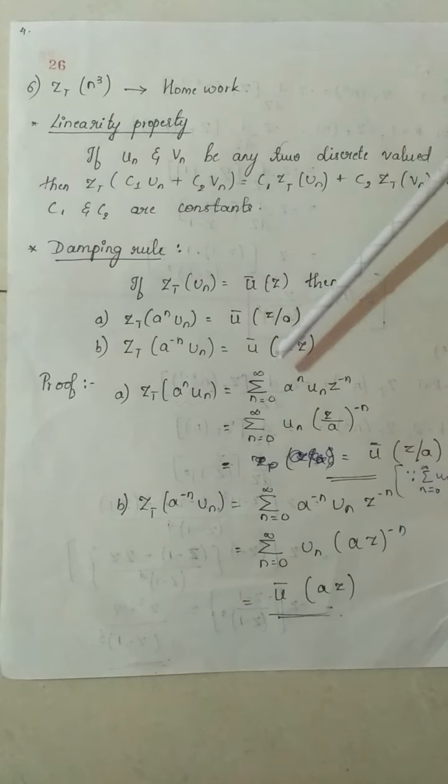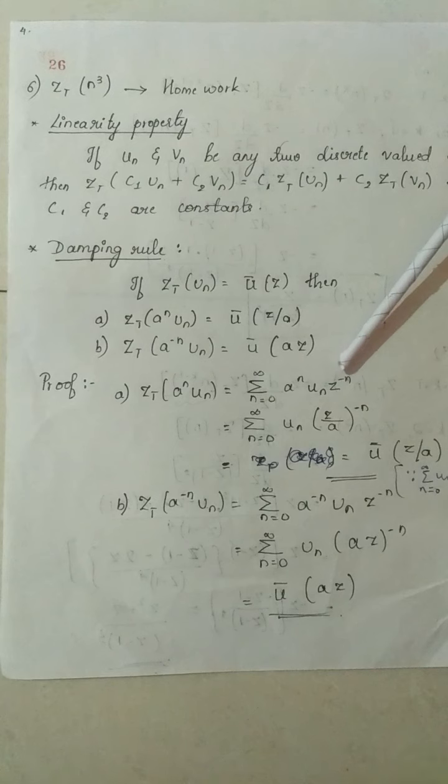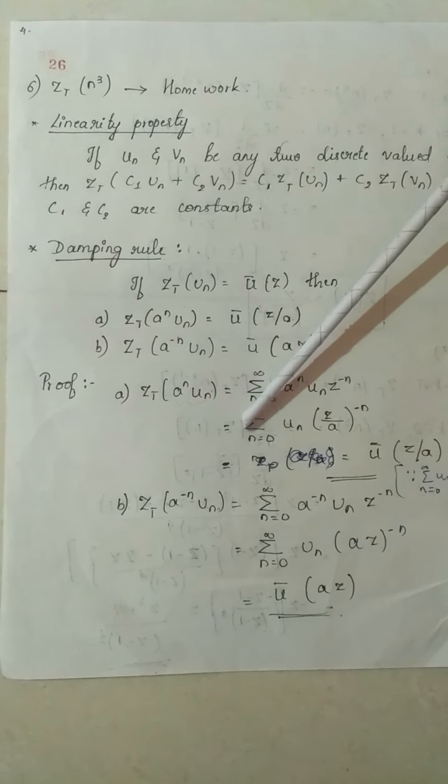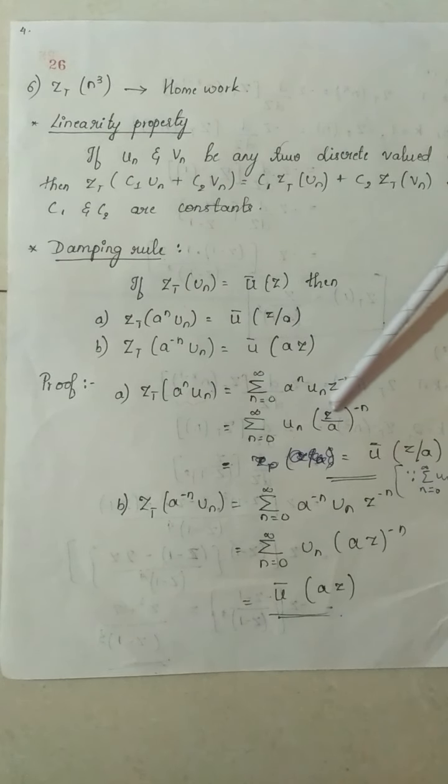So in the definition, replace un by a to the power n un, and z raised to minus n as it is. Un keep it as it is, a to the power n into z raised to minus n, rearrange it and write like this, z by a whole raised to minus n. Now this becomes summation n is equal to 0 to infinity un z raised to minus n. So this we can also write as u bar of z, but in place of z we have z by a, so it is written as u bar of z by a.